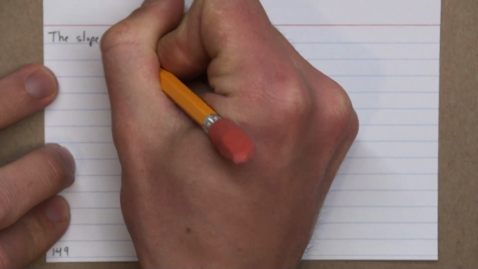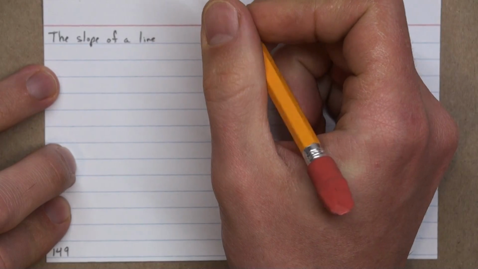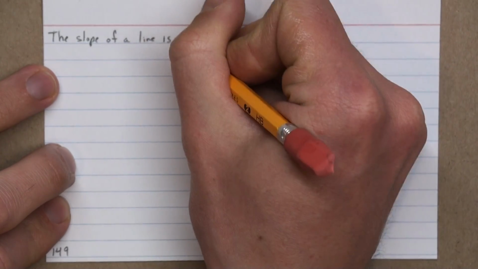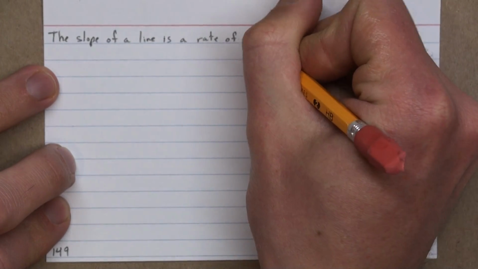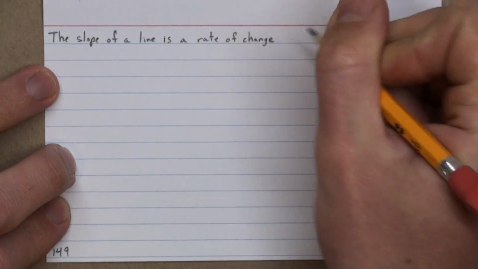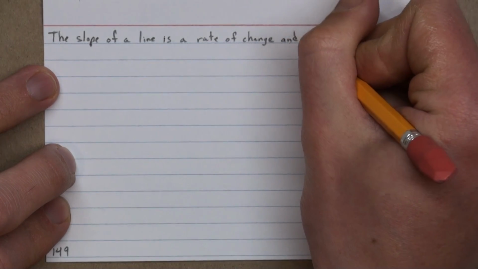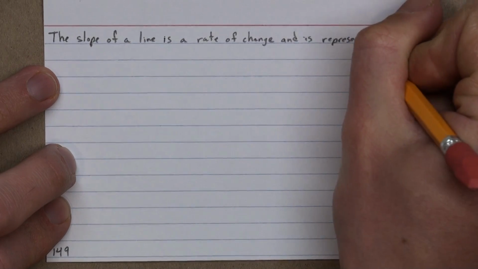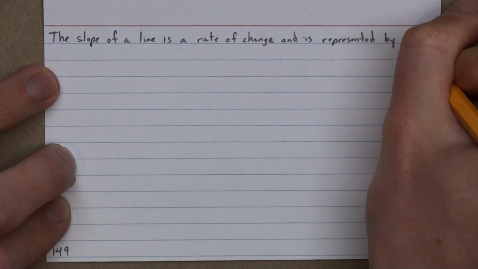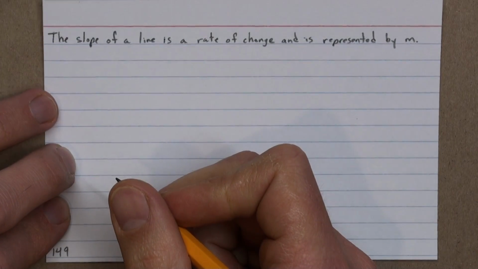The slope of a line is a rate of change and is represented by m. Okay, and there's a couple of formulas for slope.